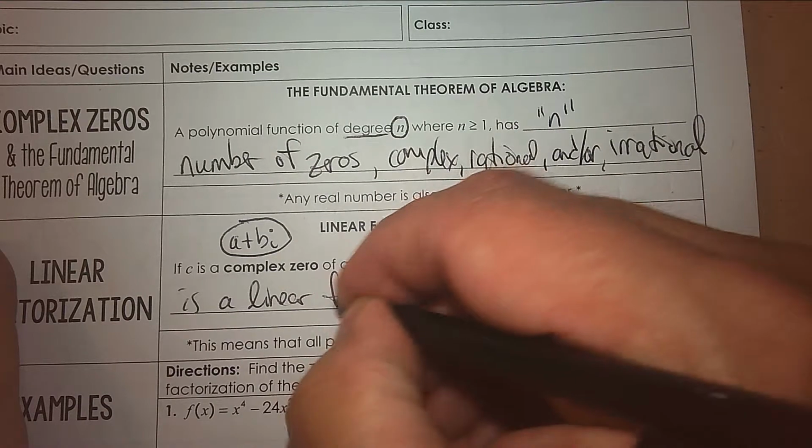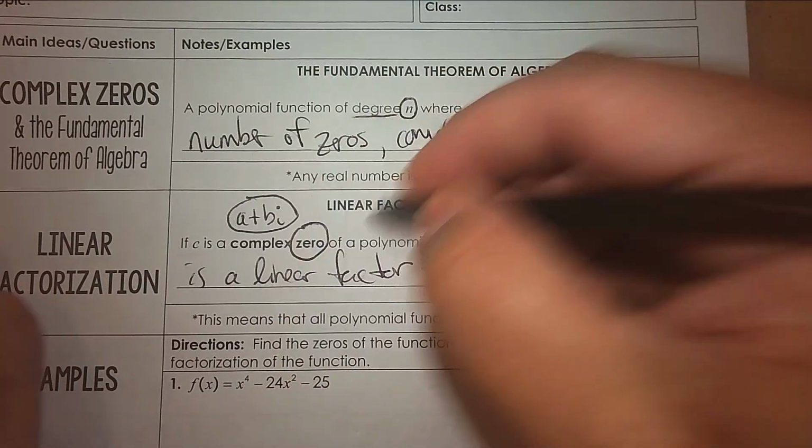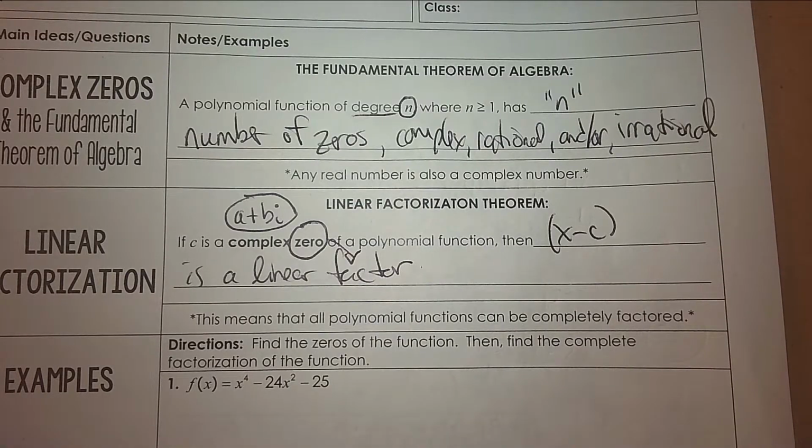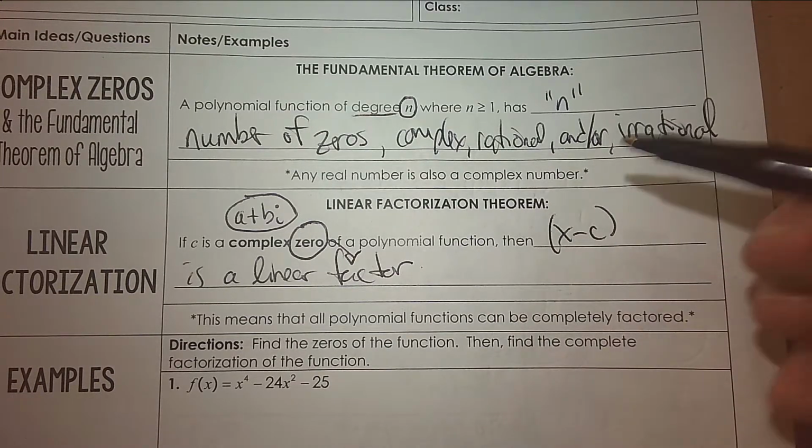So in other words, and we know this already intuitively, that if you know a zero, could you write the factor that goes with it? So if you know the zero, can you write a linear factor of the equation? Can you work backwards? So this means that all polynomial functions can be completely factored.